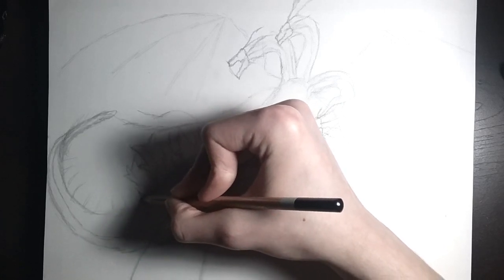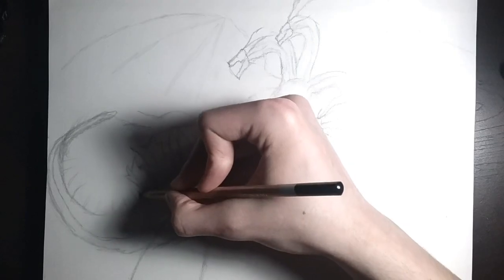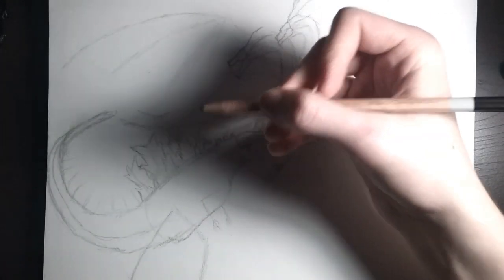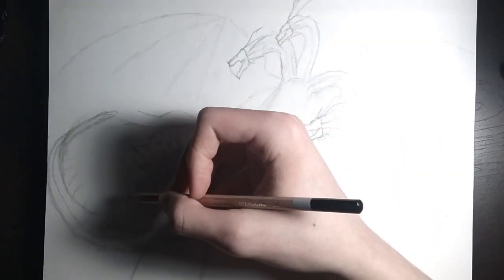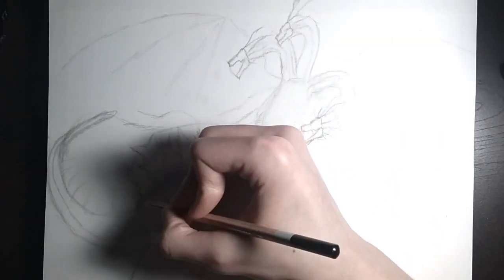The key to drawing Godzilla's spikes is randomness. So you want to make sure that it feels natural, that it looks natural, and not too overthought or anything like that.